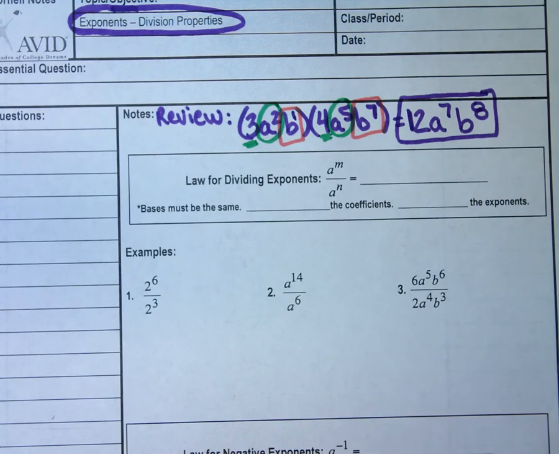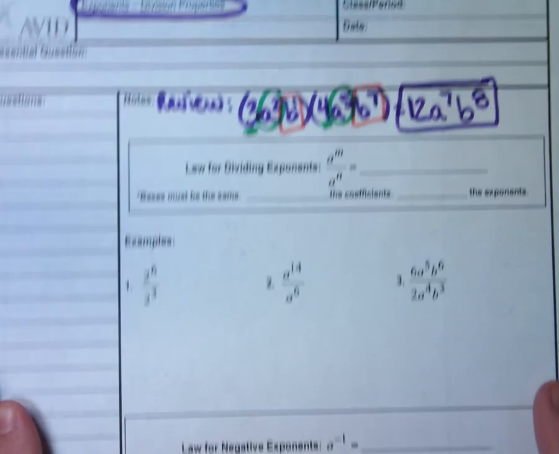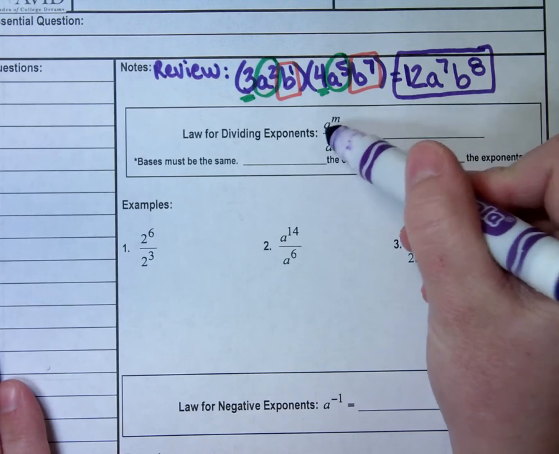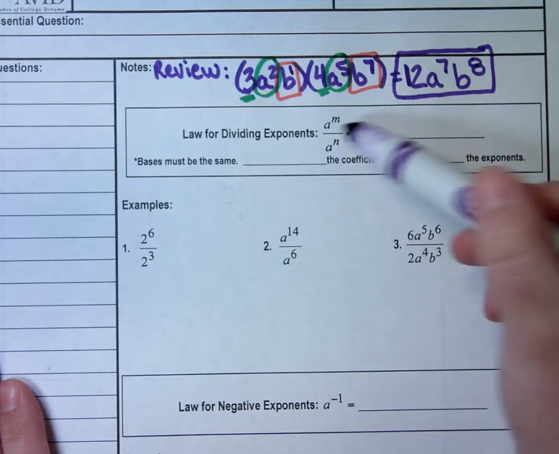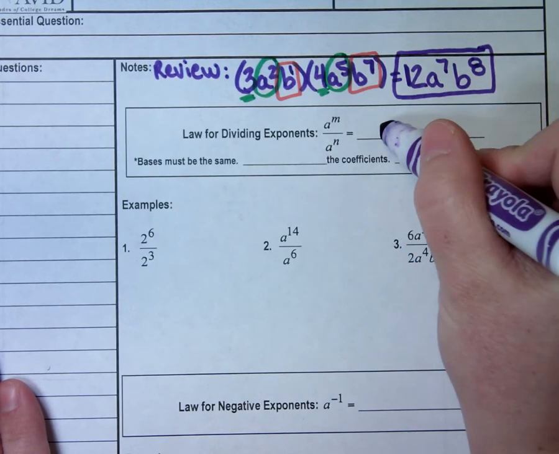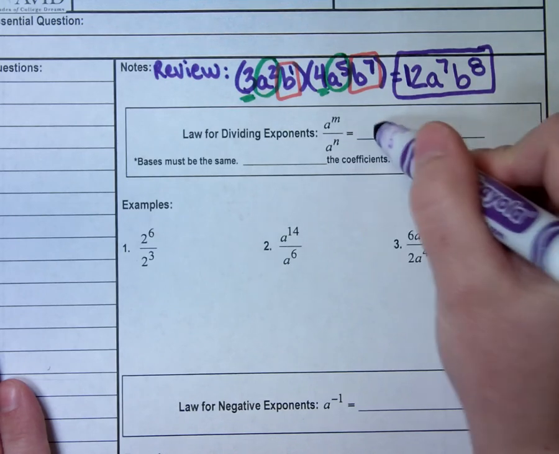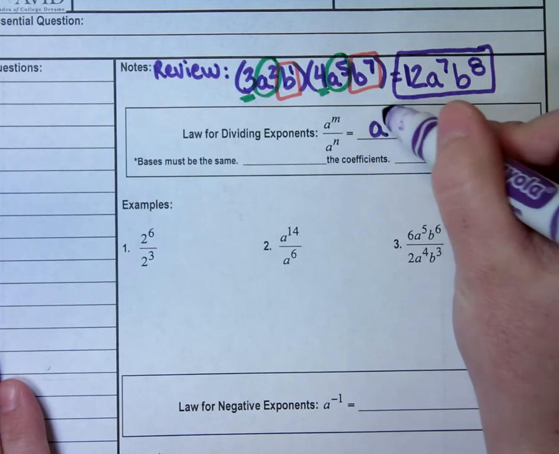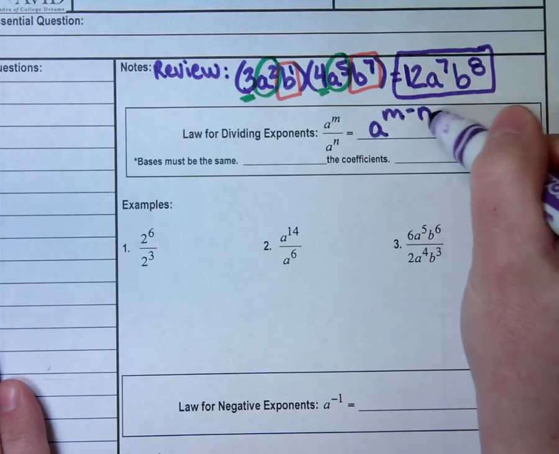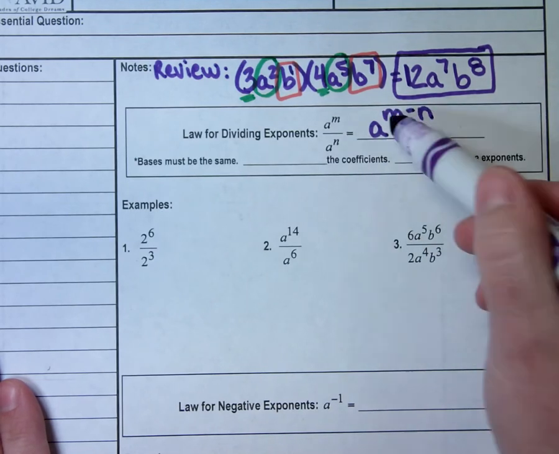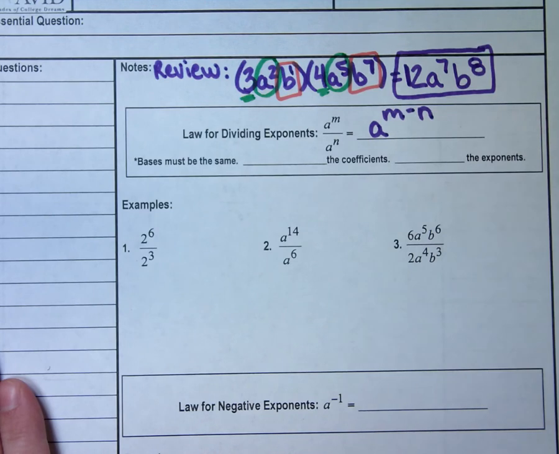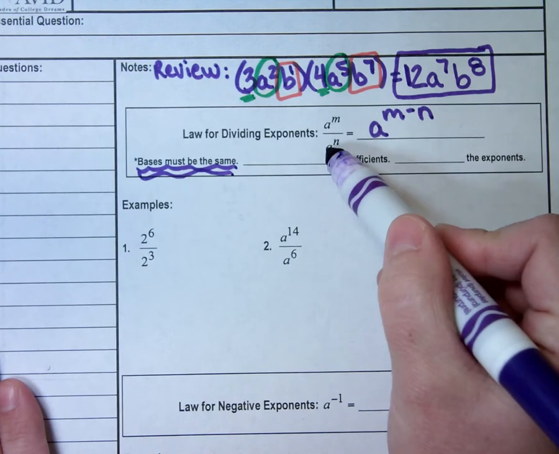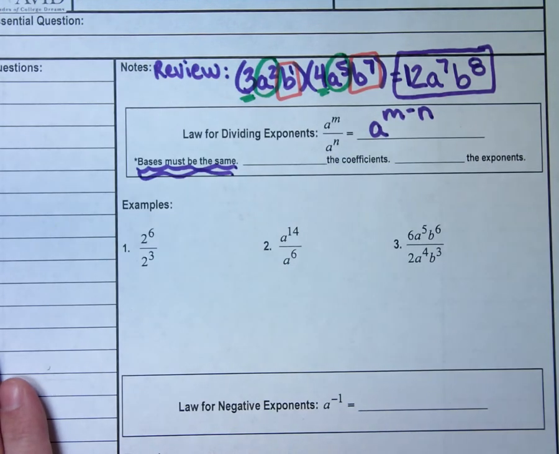Okay, so today we're going to be dividing the same base. So in this example, you can see that the number under the exponent is an a. So a is the base, and as long as we have the same base here, the answer will be whatever that base is, and then you subtract the exponents. So when you're dividing, you subtract exponents. And it's very important that the bases are the same. If this was an a and this was a b, we couldn't do it.